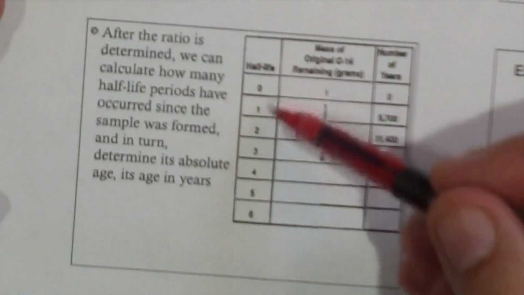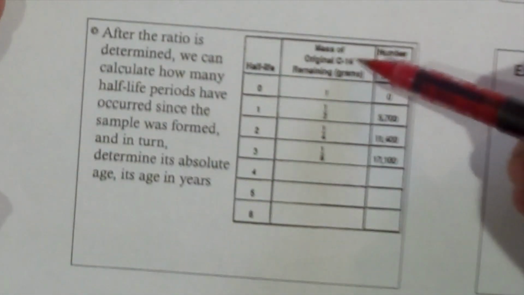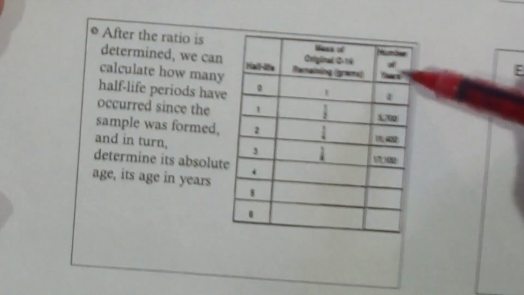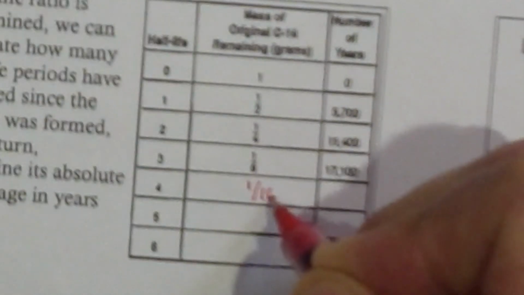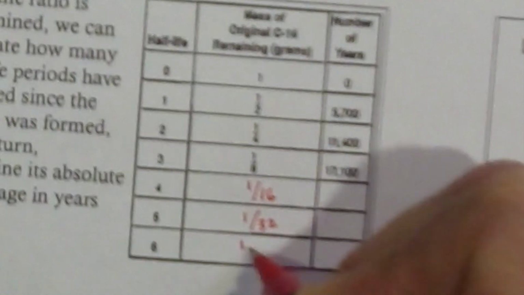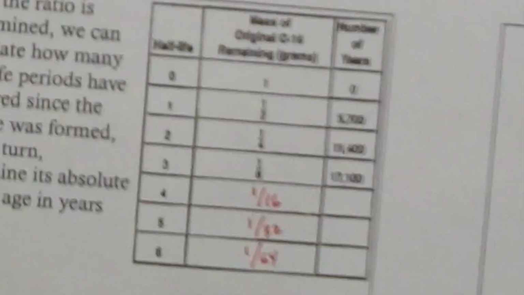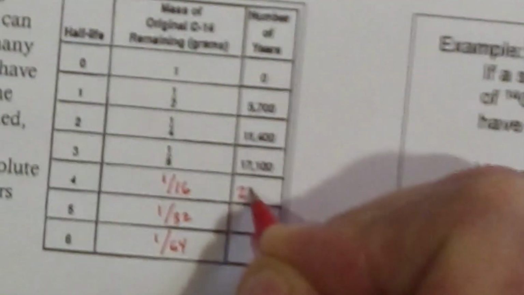Here's our line for half-life, mass of the original carbon-14 remaining, number of years. If we started off with 1 gram, after 1 half-life, we'd have half a gram. After 2 half-lives, a quarter. After 3, an eighth. After 4 half-lives, we'd be down to 1/16, then 1/32, and 1/64. To determine the number of years, we continue to add 5,700.